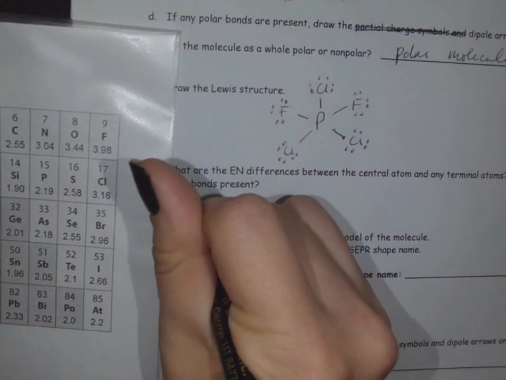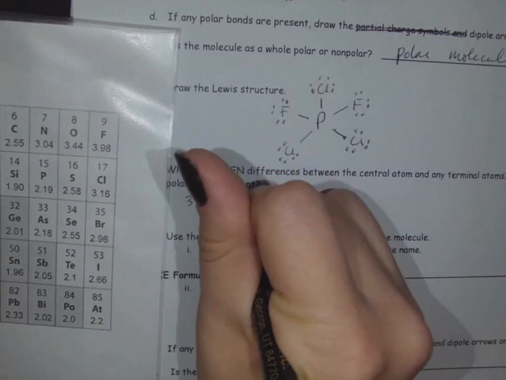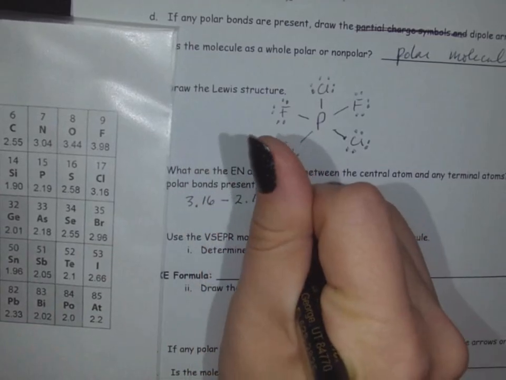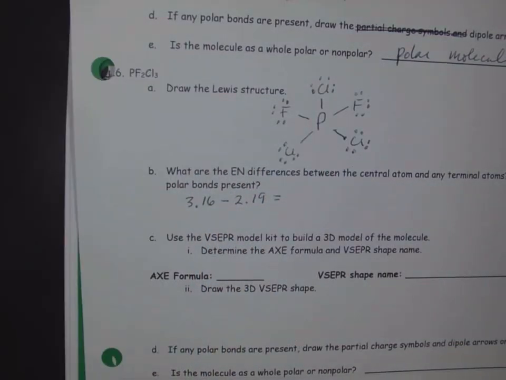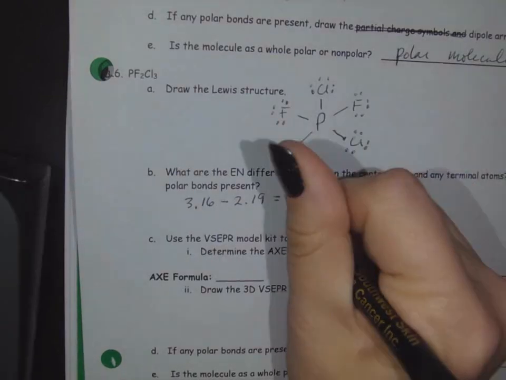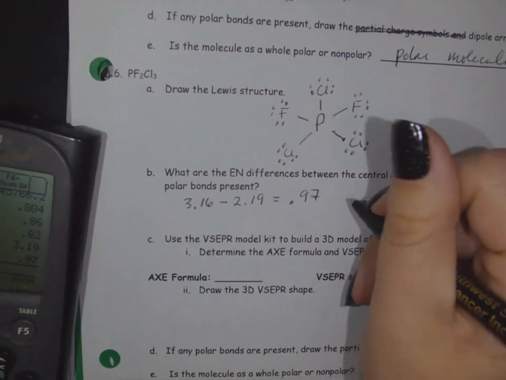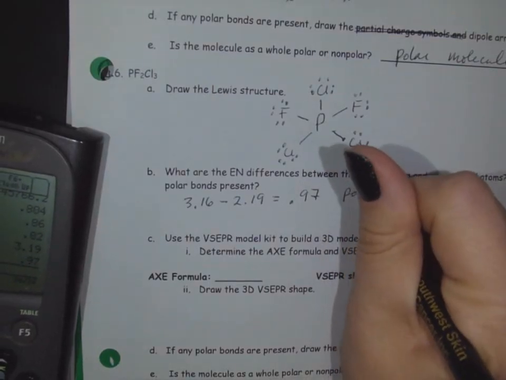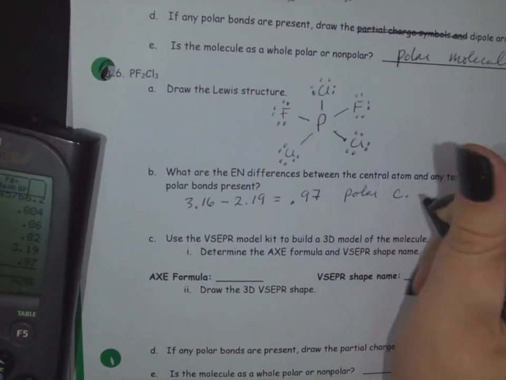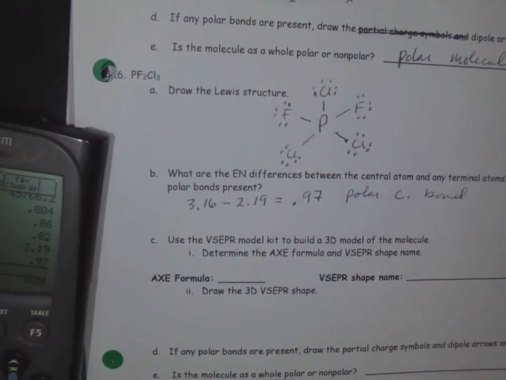So 3.16 minus 2.19. Okay. Subtract those. 0.97. Okay, so that falls in the polar range. So this is a polar covalent bond. Let's check the other one.